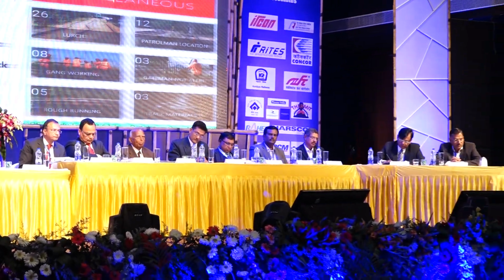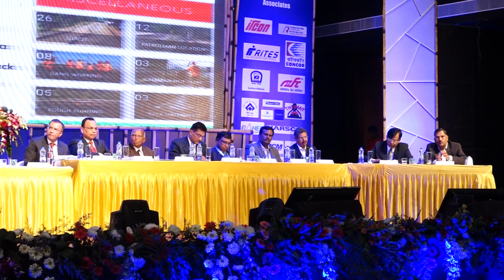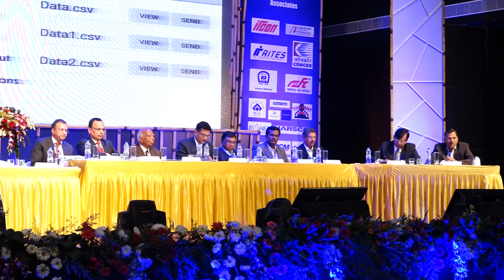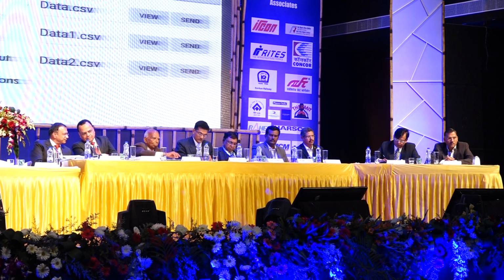It has got a counter also. As we start the mobile application on the footplate, you simply have to press any of the button. Depending on the lurch, you just press the lurch location. If you find the patrolman location, you press the patrolman location. Similarly, if you are finding rough running kilometer, the start and the end application is there in the bottom one. The report which is getting generated is shown in the right side.